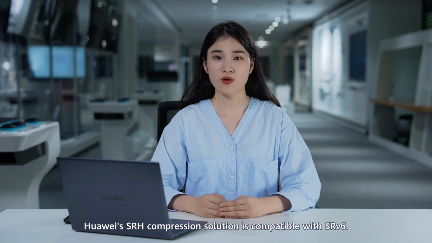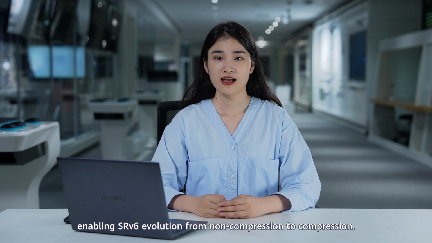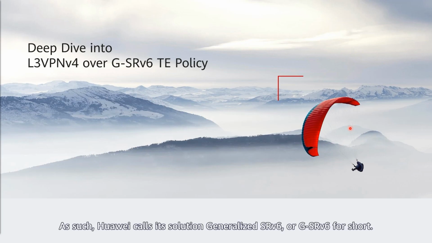Huawei's SRH compression solution is compatible with SRv6. It supports hybrid orchestration of compressed SIDs and traditional SRv6 SIDs, enabling SRv6 evolution from non-compression to compression. As such, Huawei calls its solution Generalized SRv6, or G-SRv6 for short.